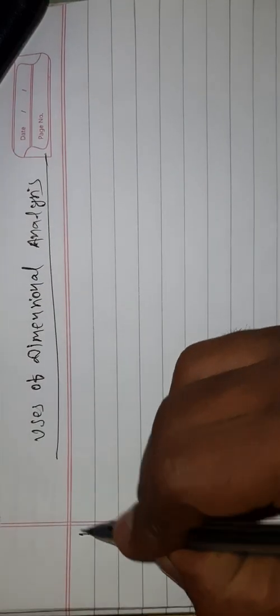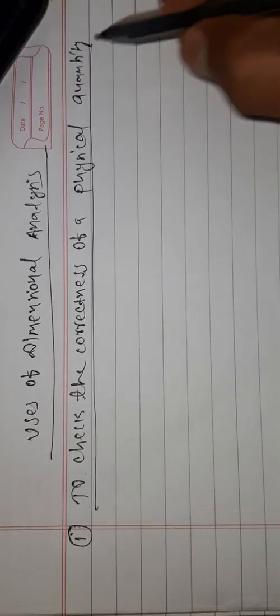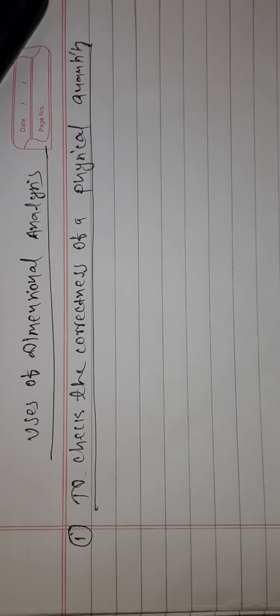So the first usage of dimensional analysis is to check the correctness of a physical quantity. The physical quantity can be checked by the usage of dimensional analysis.